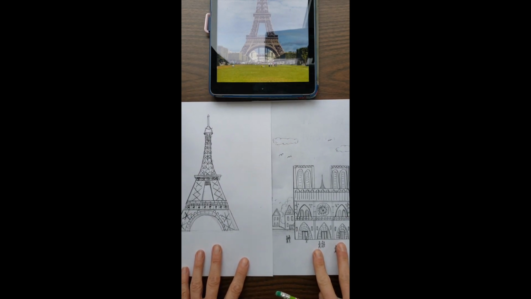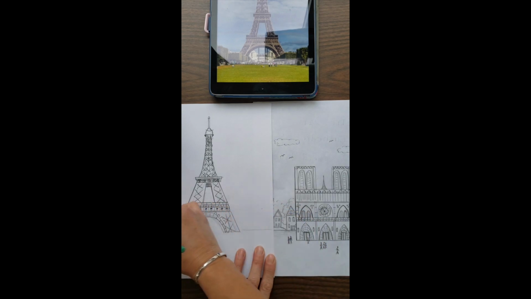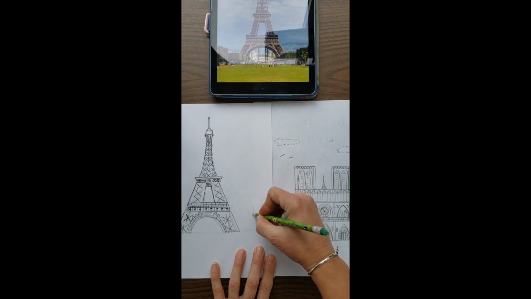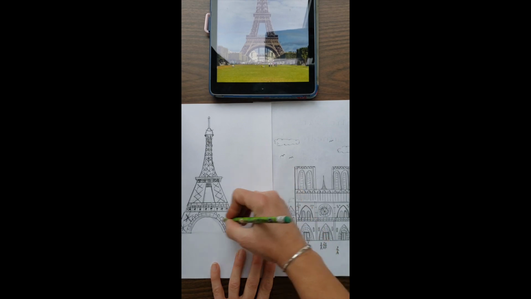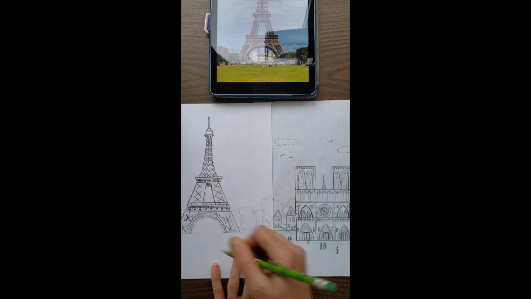And maybe we just continue to draw the city of Paris. What do you guys think? So maybe some trees, maybe there's some other structures somewhere in the distance. There's some bushes. What do you think?